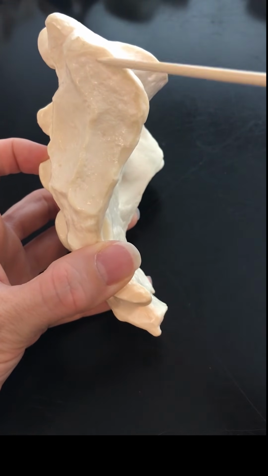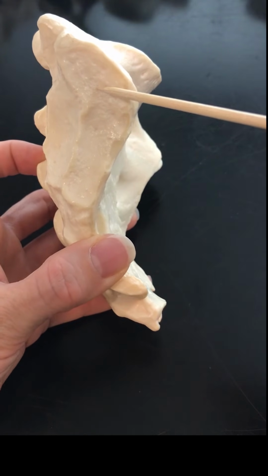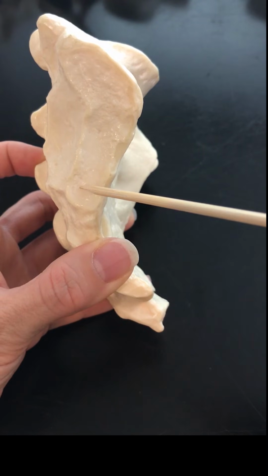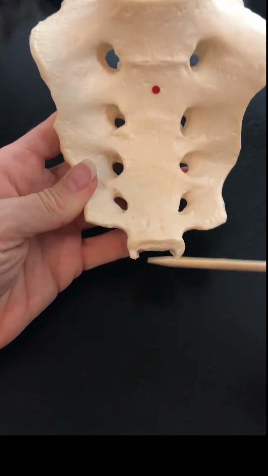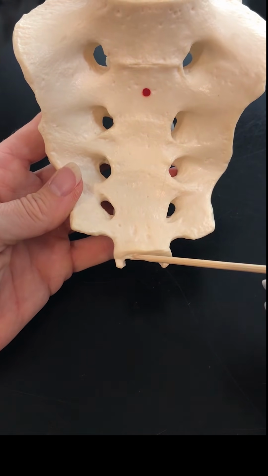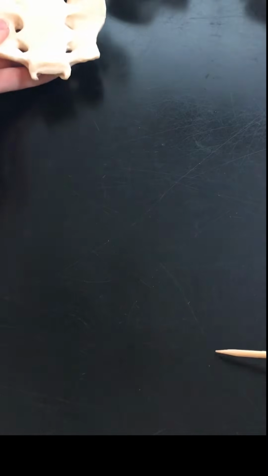And that will form a joint called the sacroiliac joint. This surface is called the auricular surface. At the very bottom, this is a surface which would connect the coccyx, which is our next region.